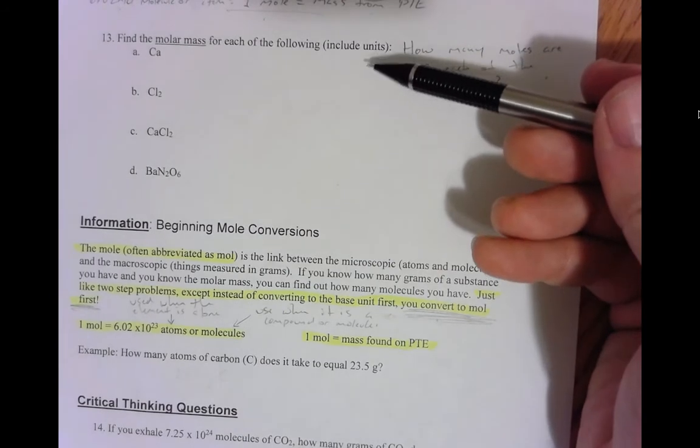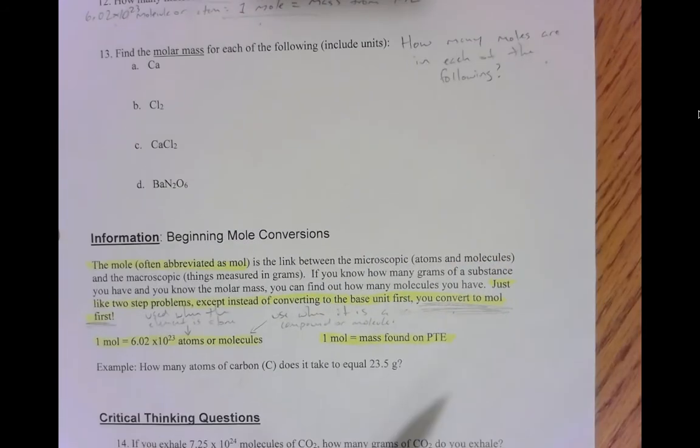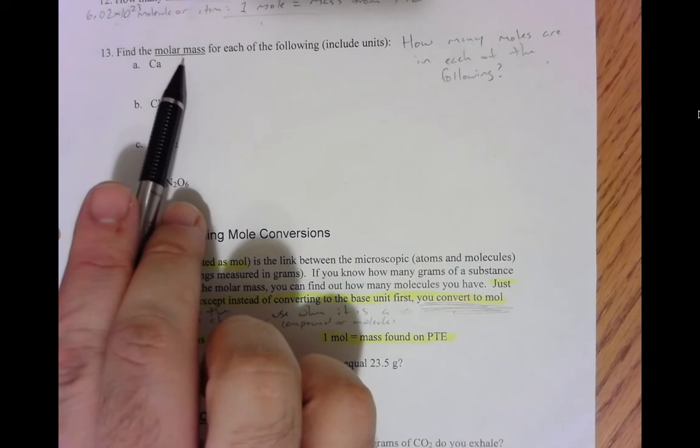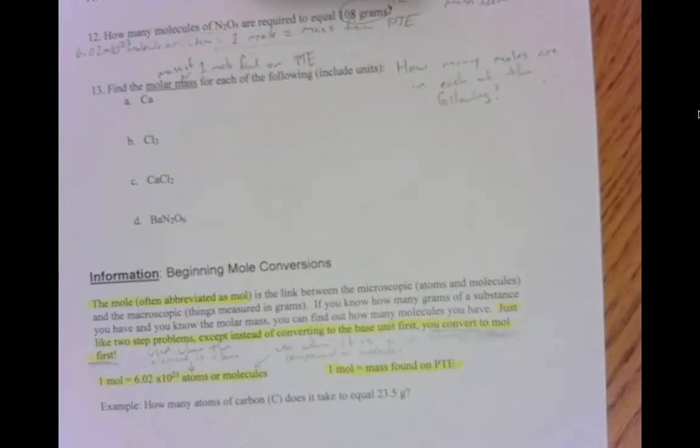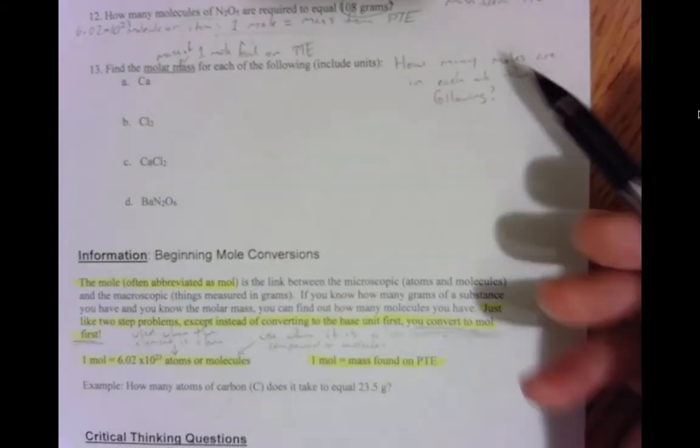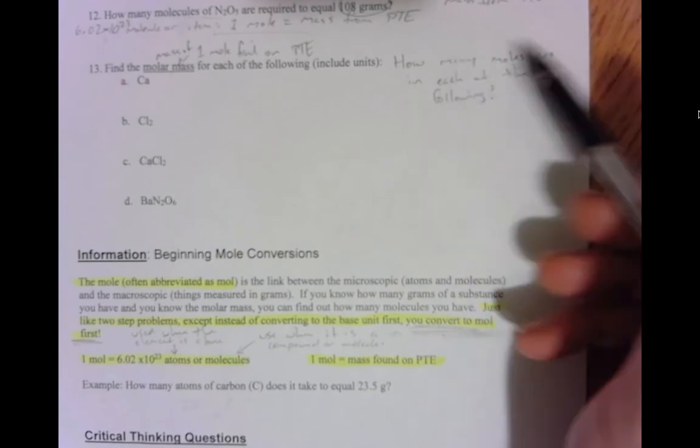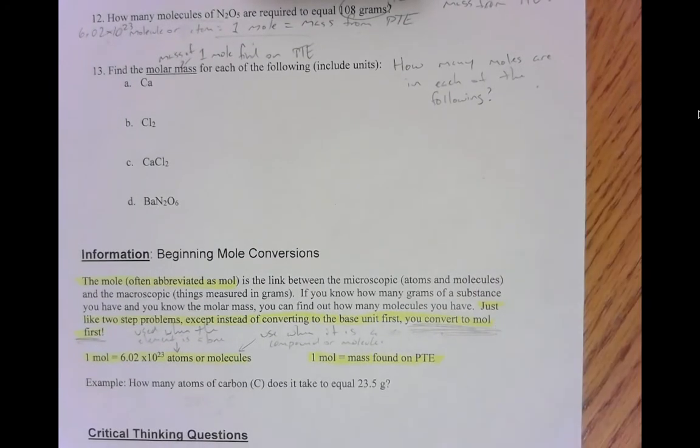Question 13 is finding the molar mass. Remember, guys, molar mass means that the mass is on the periodic table. So this is 1 mole, the mass of 1 mole. And we find that on the periodic table. Don't forget to include your units. And then the other part that I want you guys to think about and answer as well is how many moles are in each of these. Remember, if you find your mass on the periodic table, it's pretty easy to figure out how many moles you have.